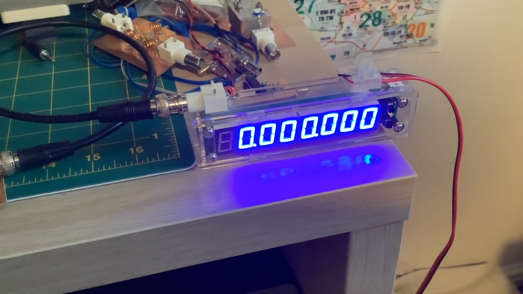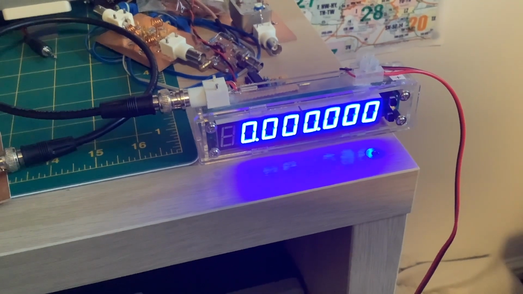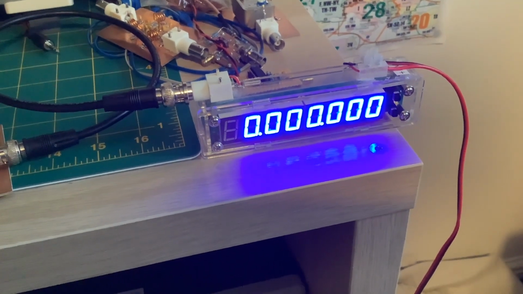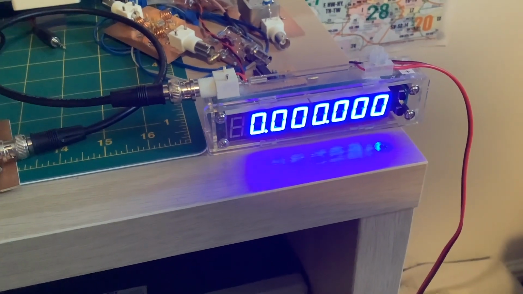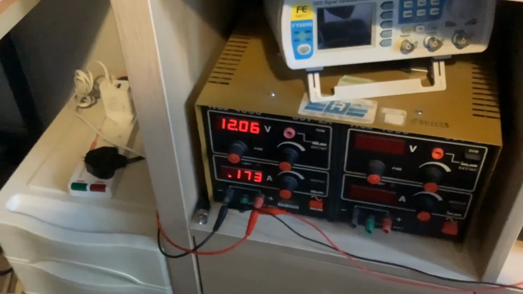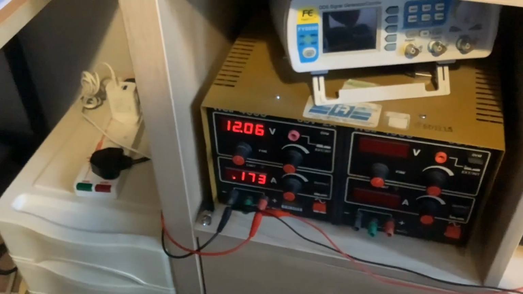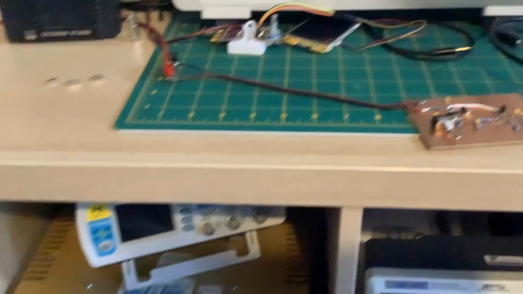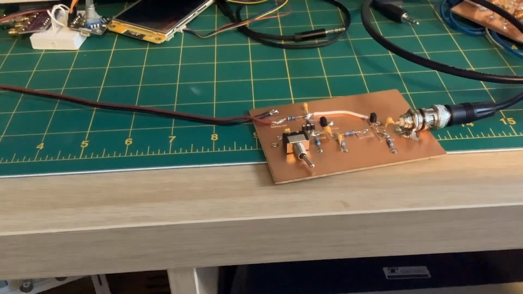It's pretty accurate, but in truth, it doesn't really need to be super accurate. It just needs to be consistent. It doesn't matter if it's out, as long as it's out for all the crystals that you measure, that's the most important thing. So that's drawing 173 milliamps. The vast majority of that is coming from the Sanjian frequency counter. I think the actual little test board only draws about 12 milliamps.